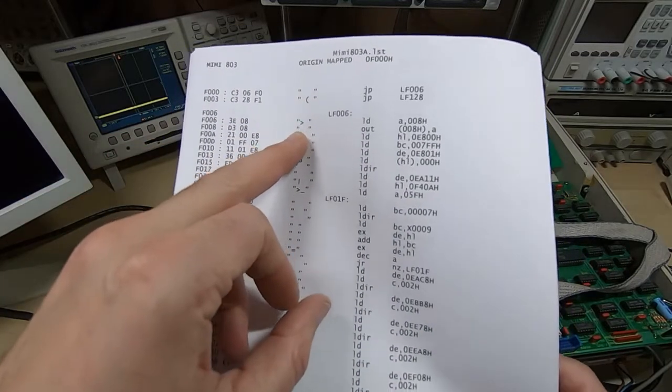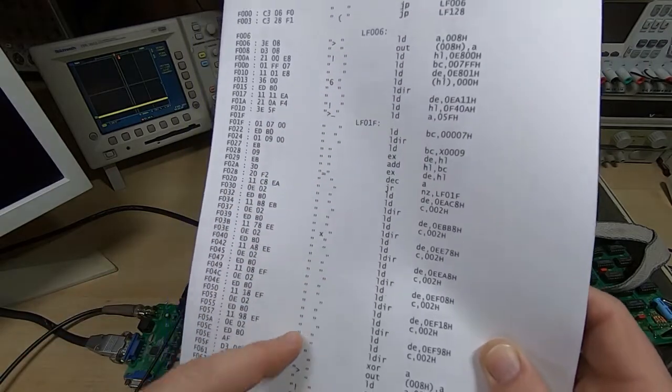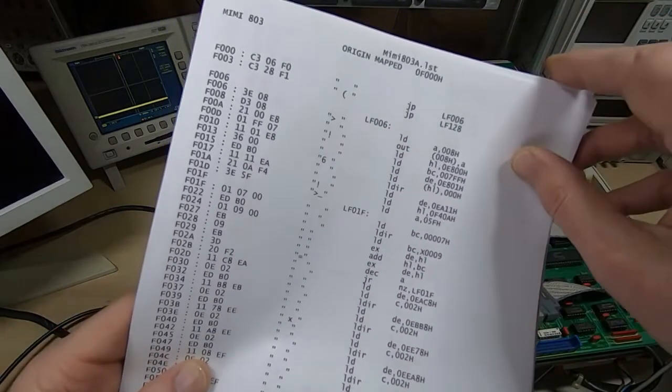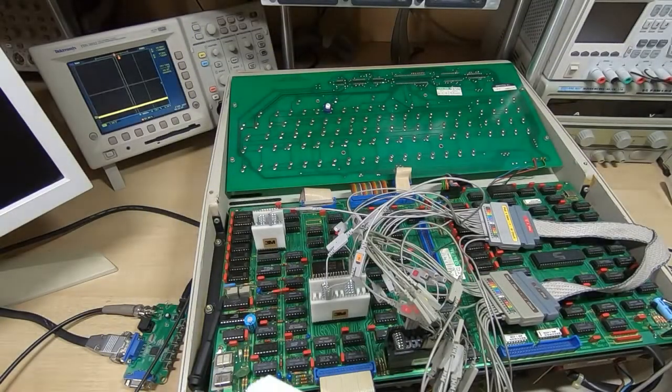Also, we've got the actual ASCII symbol showing in the center column. Not always particularly useful, but the reason they can be useful, I'll just find a part of the listing where it's good to have those.